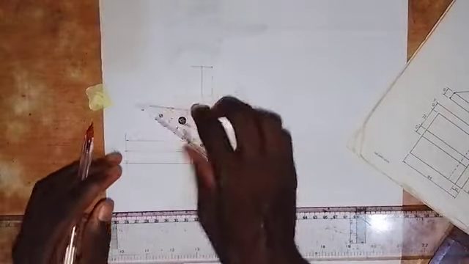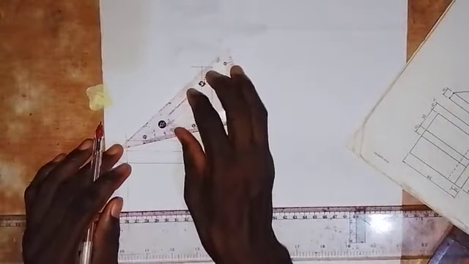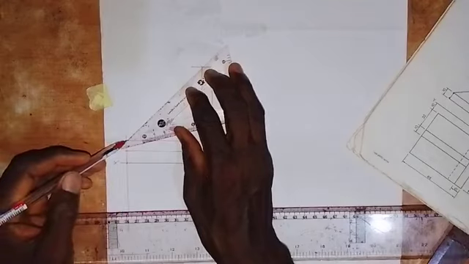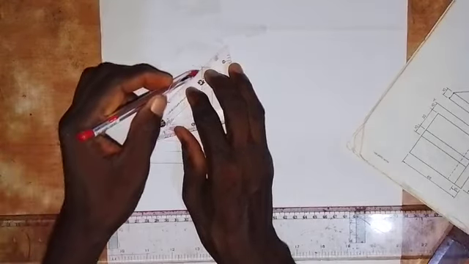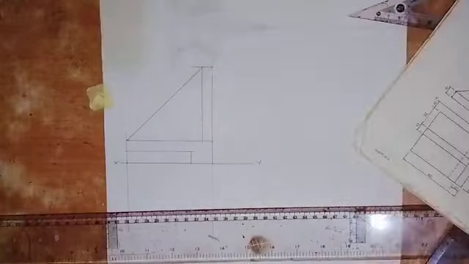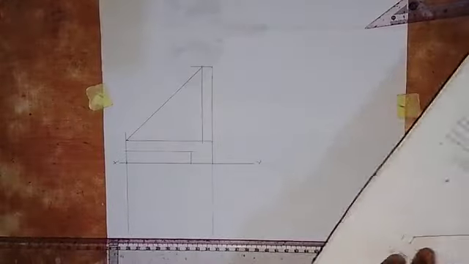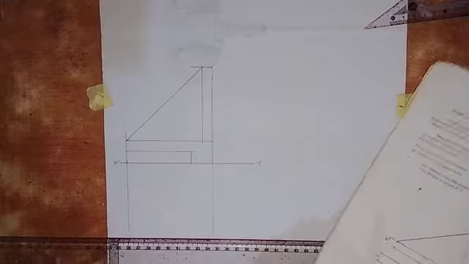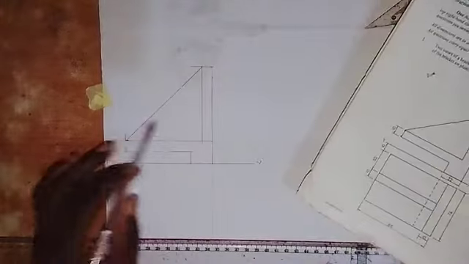All right, looking at what we have here, what we are left with is this part of the web. So how do we do that? Just connect these 2 points together with a straight line, which goes like this. Looking at what we have here, we have completed the front elevation, as we see it here.